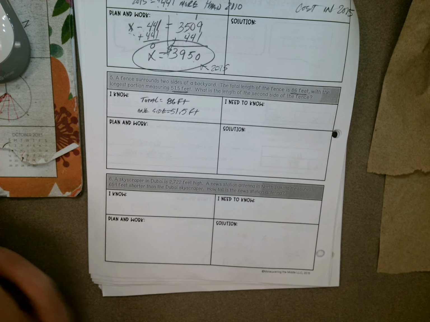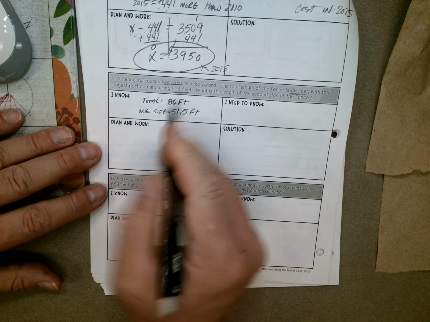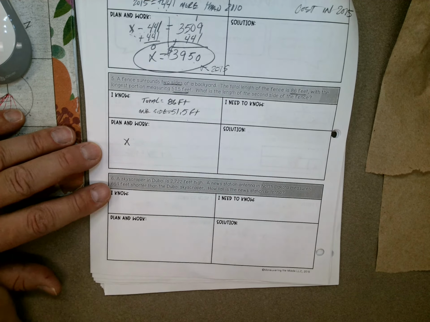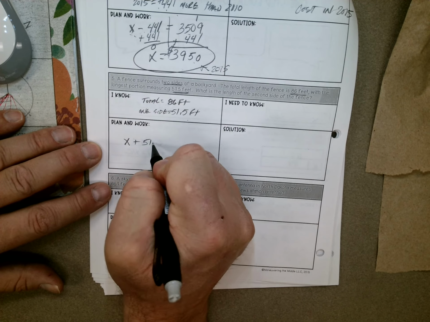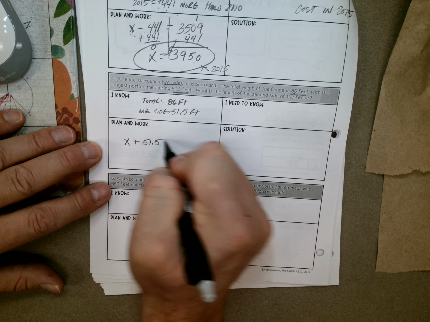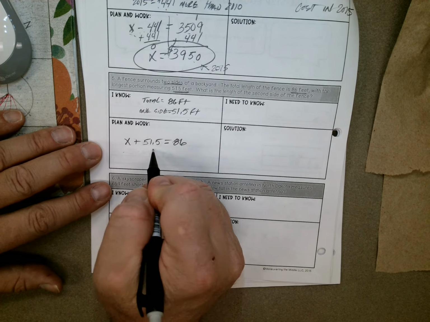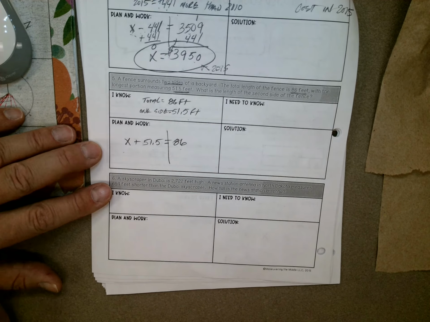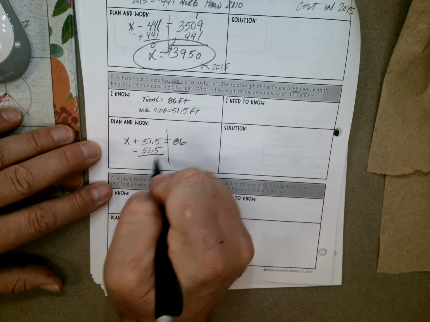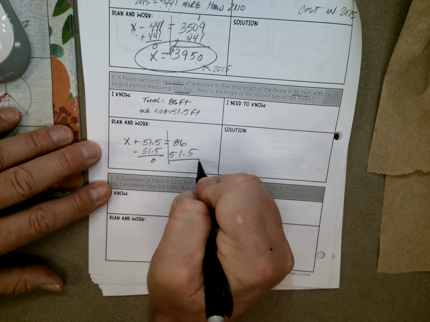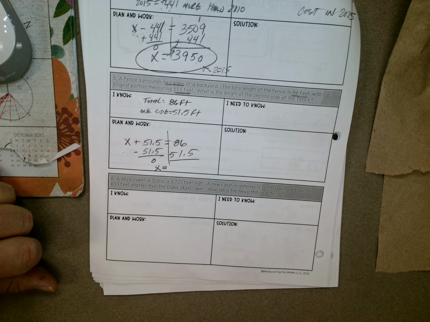Okay. We have two sides to the fence of our backyard. One side is this, the total is this. I'm looking for the second side. So it's going to be X plus 51 and 5/10 feet equals a total of 86 feet. See, this plus this has to equal that, right? So to figure out X in this case, I'm going to go ahead and subtract 51 and 5/10 from both sides. X is going to come down.